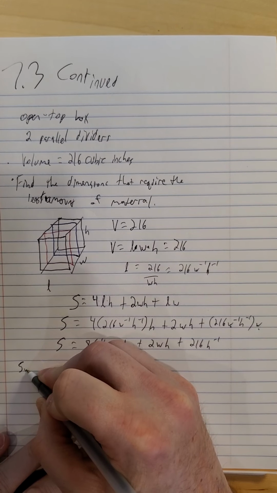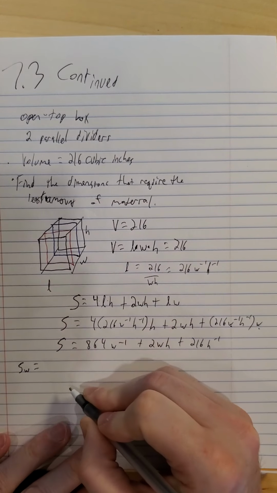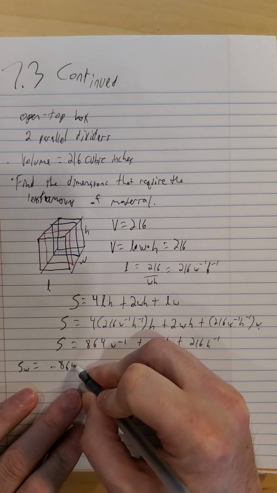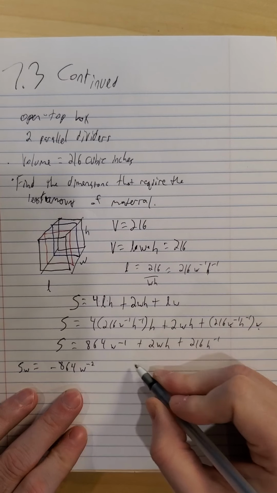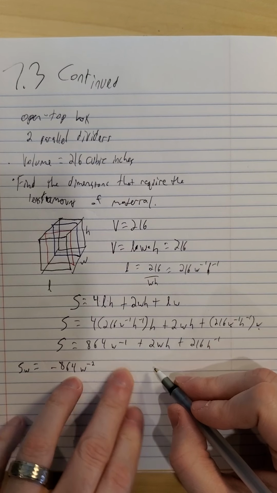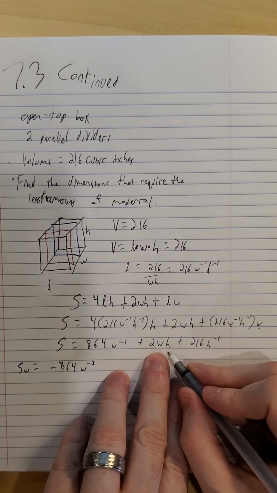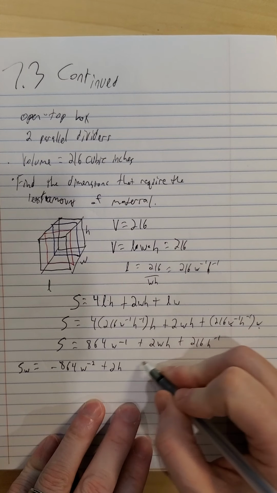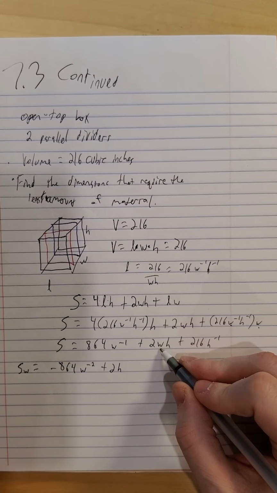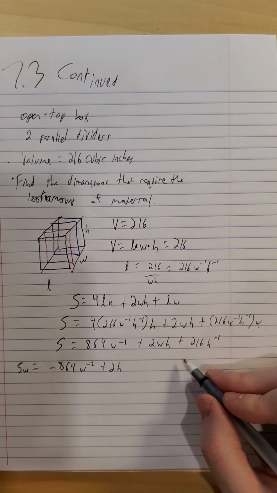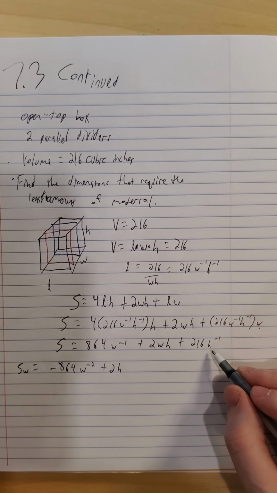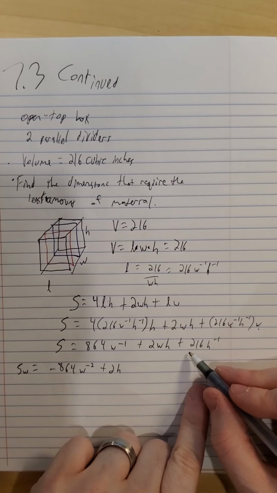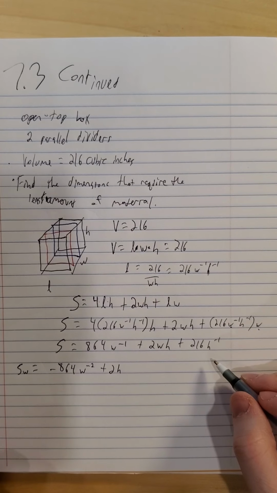So we'll do partial derivatives. So partial with respect to w would be negative 864 w to the negative second from the first term. Second term, h is treated as if it's a constant, so plus 2h. Derivative of w to the first is a 1. And since at the moment w is our variable, h is treated as if it's a constant, that last term drops off.